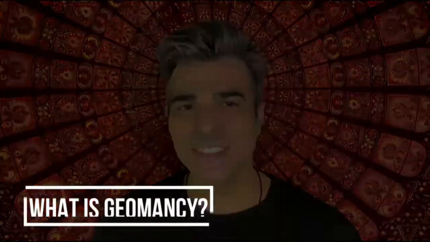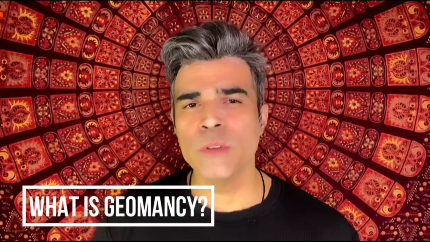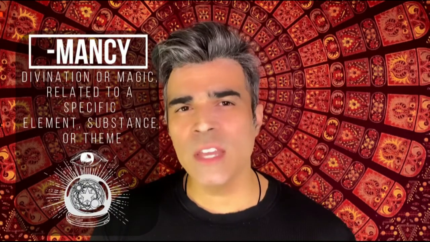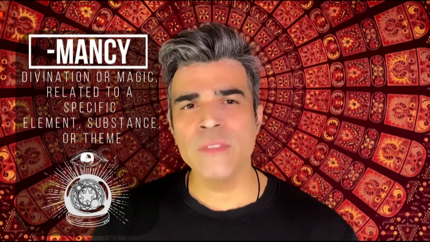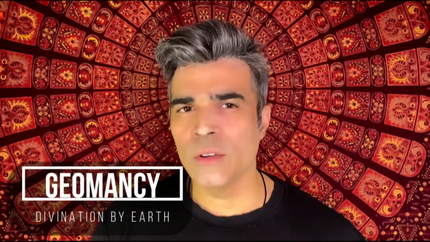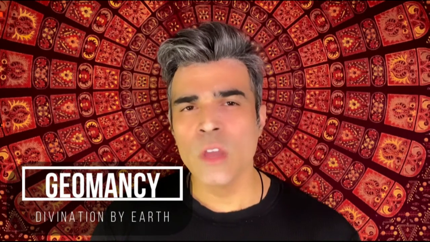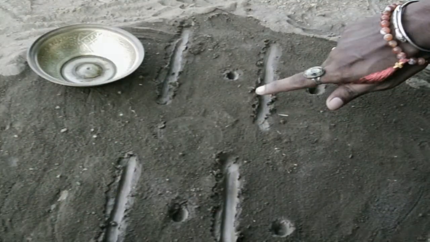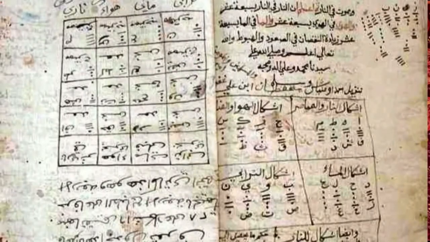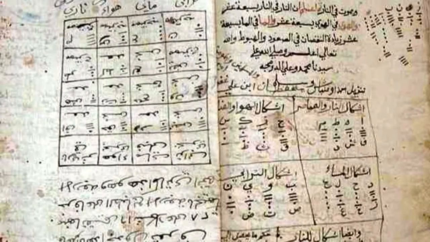Let's get started. Geomancy is composed of the prefix geo, derived from Greek, meaning earth, ground, or land, and the suffix mancy, which means divination or magic related to a specific element, substance, or theme. Geomancy, or divination by earth, is an ancient form of divination with origins in Africa and the Middle East, where it was called science of the sand. The main knowledge of geomancy as a divination art came to Europe through Arabic texts from 12th century Spain, and from there it spread throughout Europe.